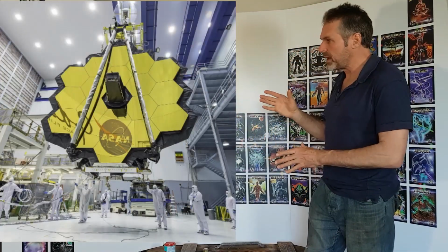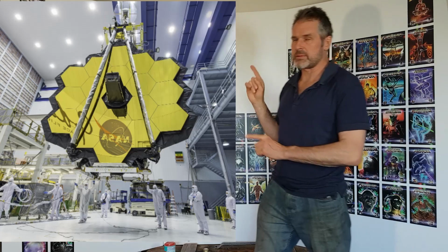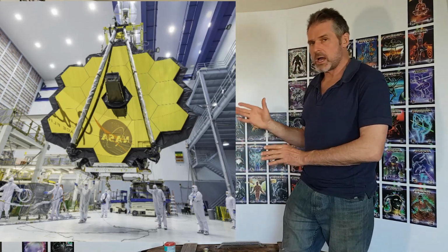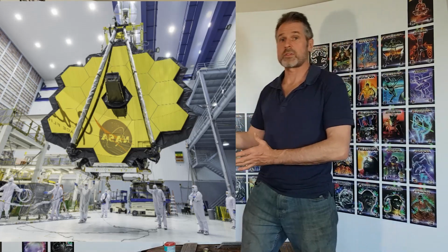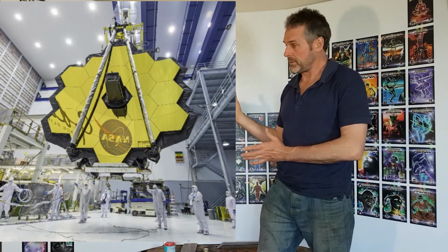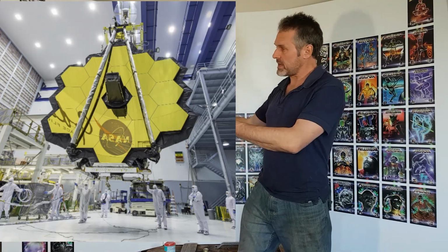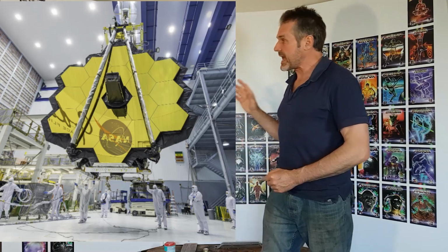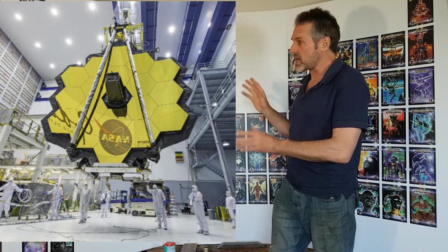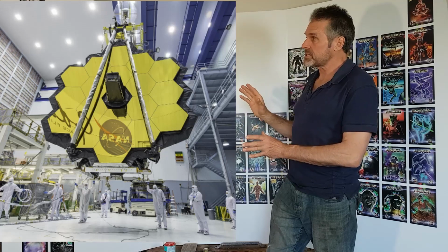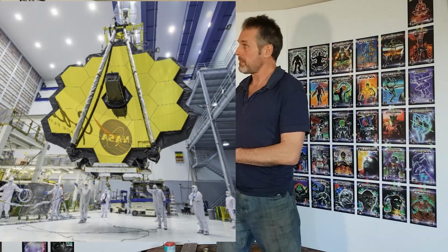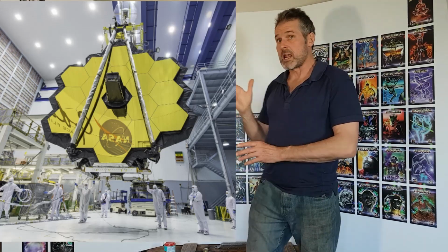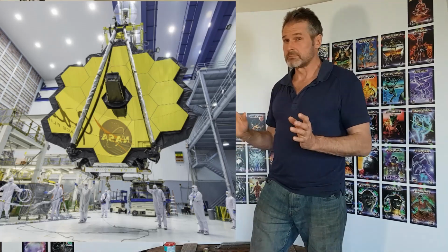In fact, here's a picture of the James Webb telescope. This is going to be the next telescope, which is going to come after, when they finish building it, the Hubble Space Telescope, which is up there at the moment. And it has these huge hexagonal mirrors which use beryllium because it's very light and they can polish it up. It's brittle, but it's light.